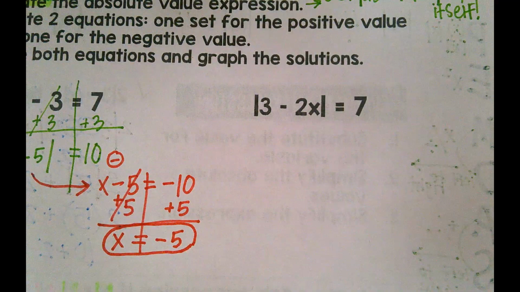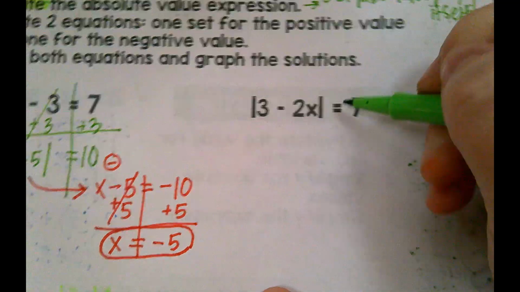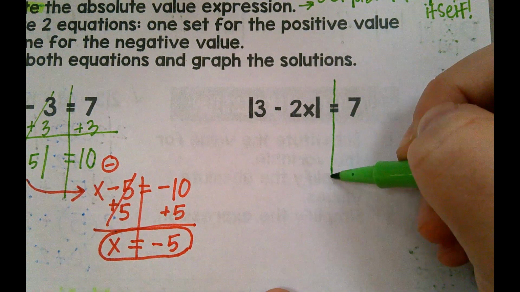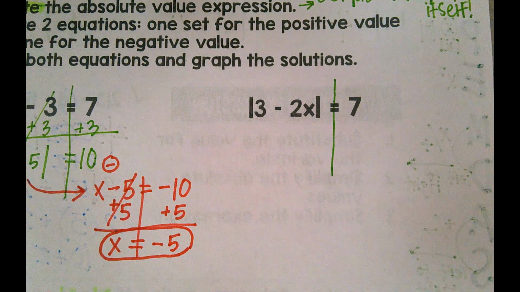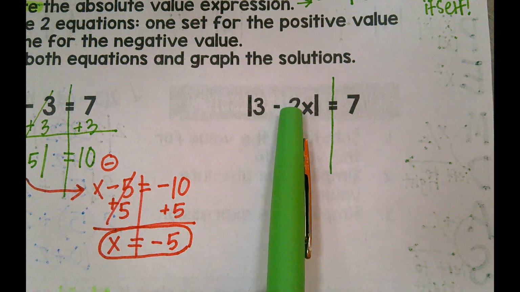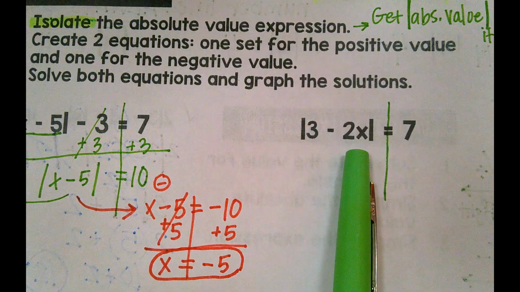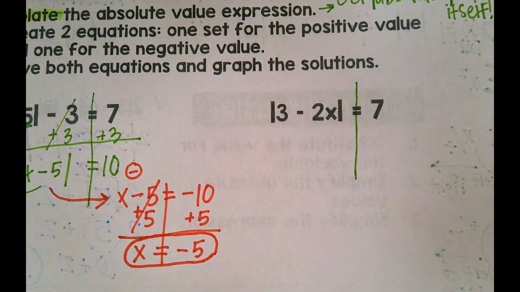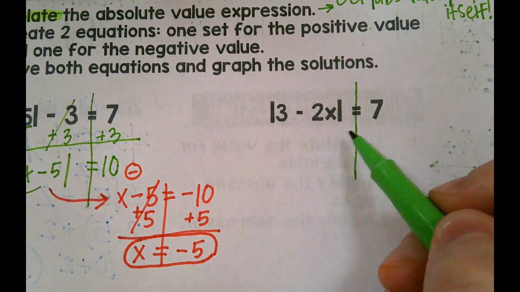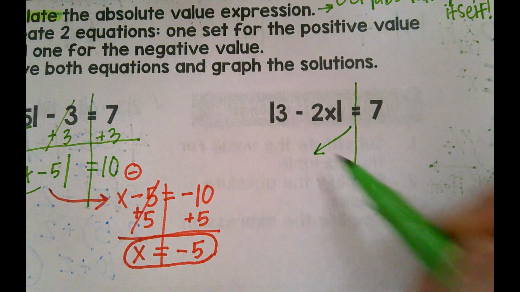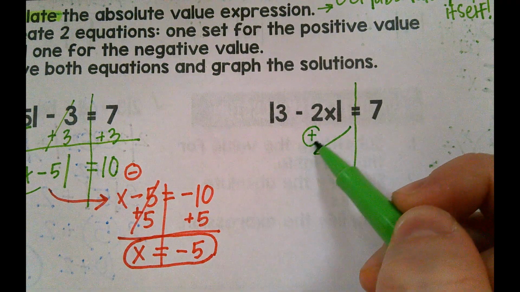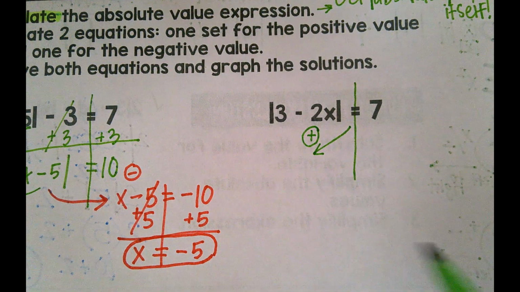When we say by itself, we just mean that it needs to be the only thing on one side of the equal sign. Well, it already is, so we don't have to do anything. We just go to step 2. So what should I do for step 2? Let's split it. So what am I writing?